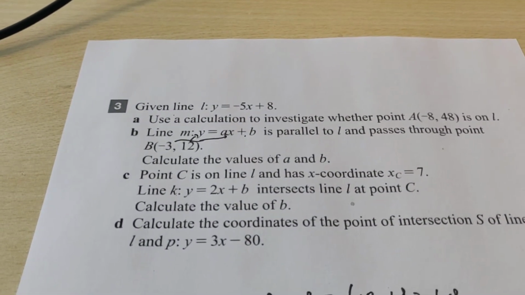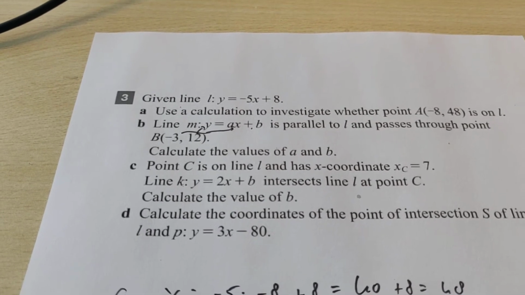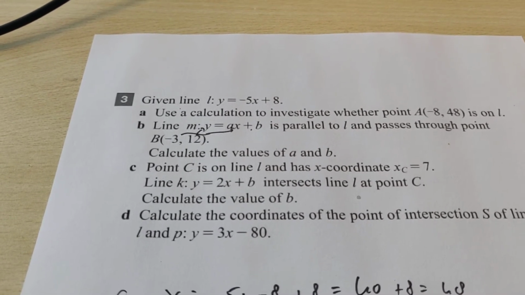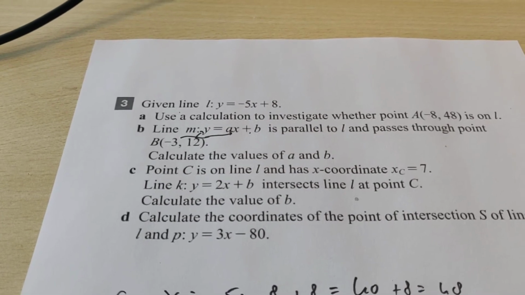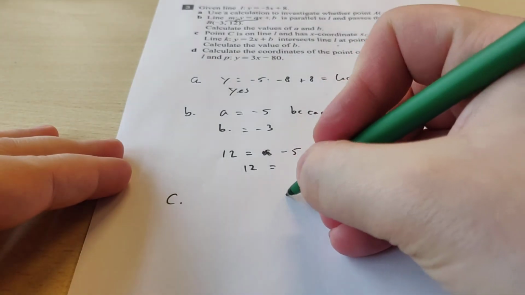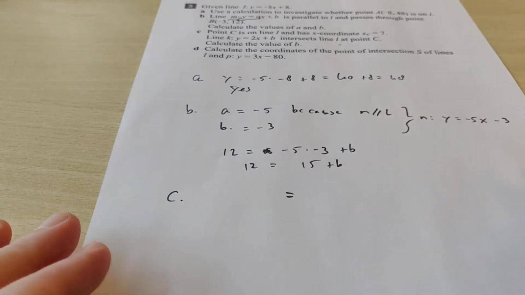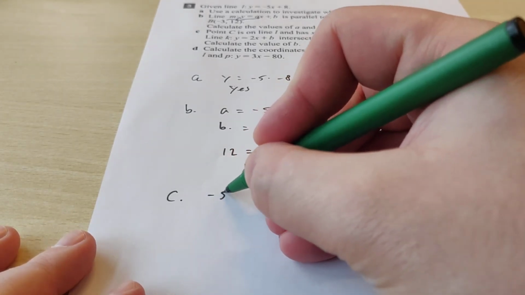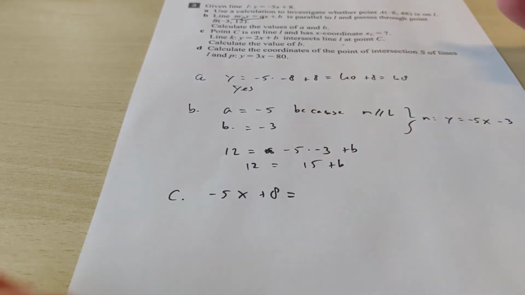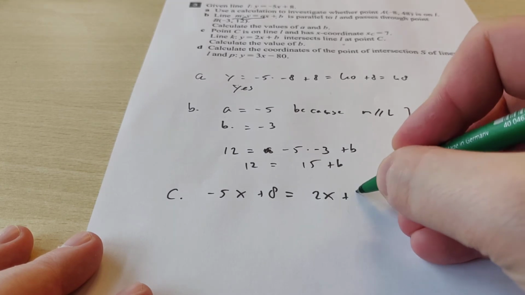Exercise C. Let's see what the question says. Point C is on line L and has an x-coordinate of xc, which is 7. And line K intersects line L at point C. Calculate the value of b. Alright, so we have these two lines and they intersect each other. That means we're going to get an equation, like one formula equals the other. The first formula is the one from line L, so that's minus 5x plus 8. And it intersects the other one, and the other one is 2x plus b.